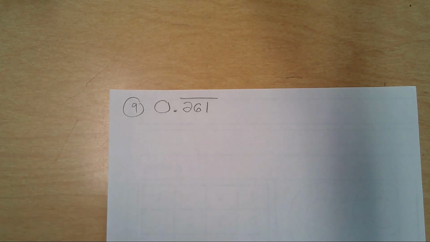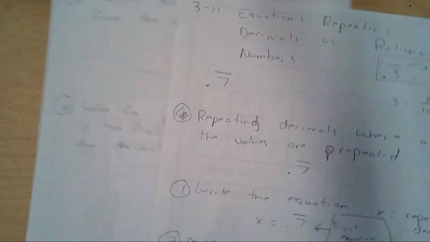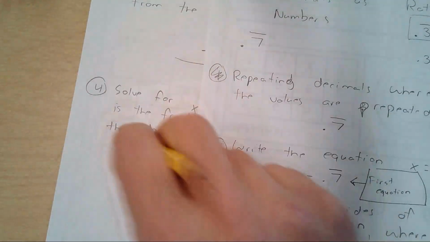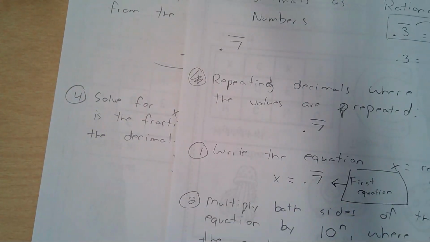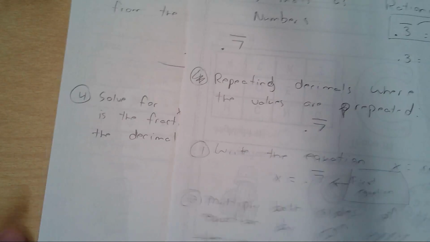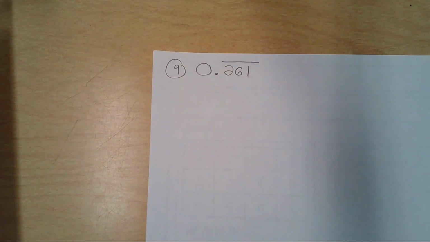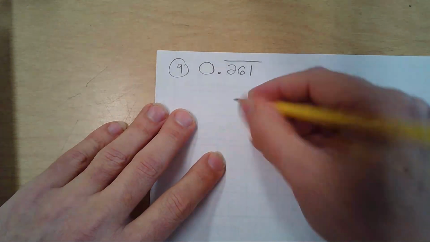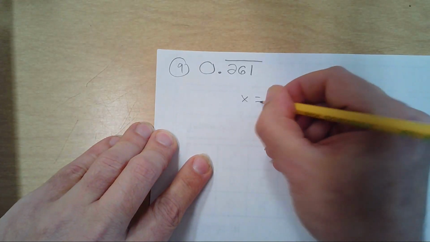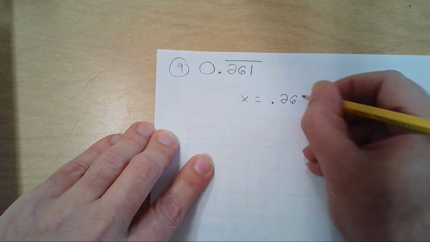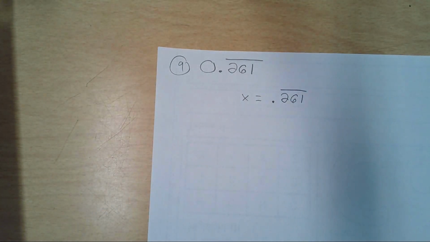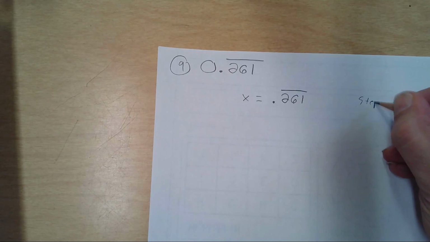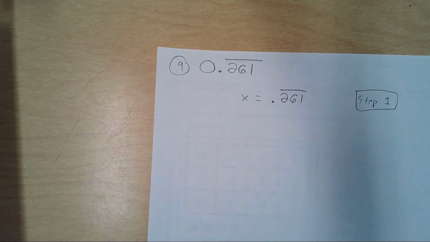So I want to turn that into a fraction. Again, I got my 4 steps here, and if I go through them all, one at a time, take my time, this should work out. The first thing says, write an equation where x equals the repeating decimal, step 1. So x would equal 0.261 repeating. Just write out the equation where x equals whatever it is. Okay?